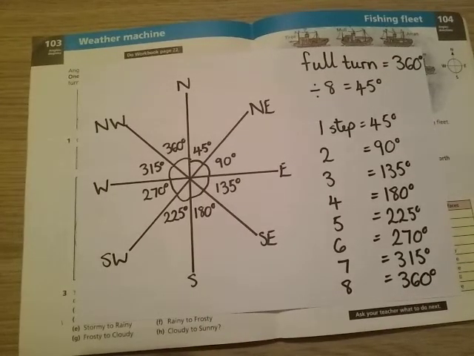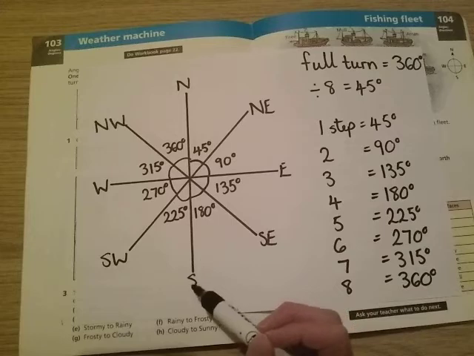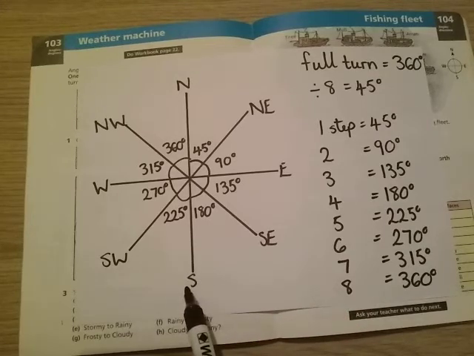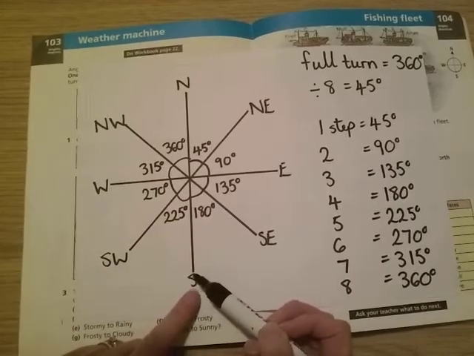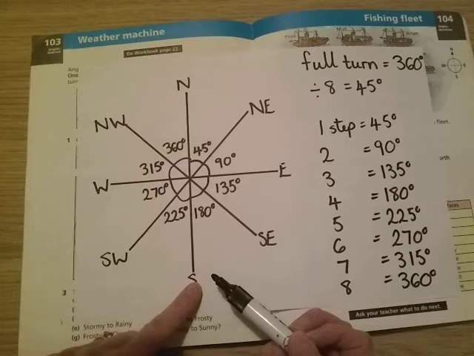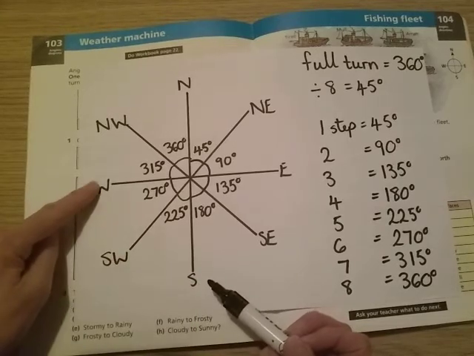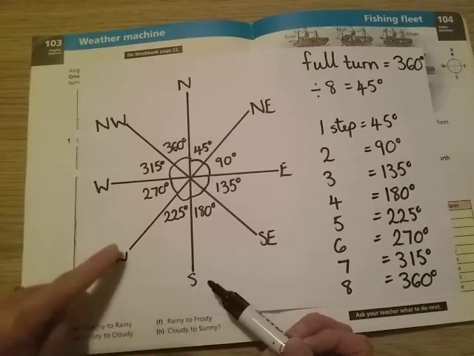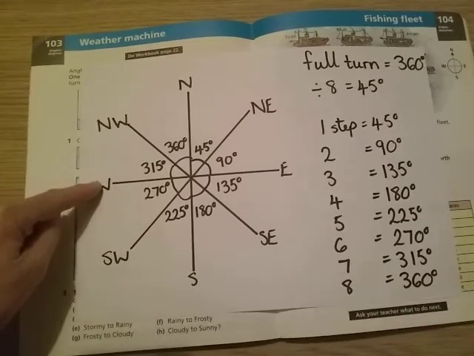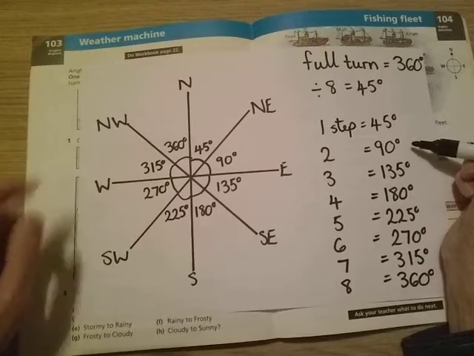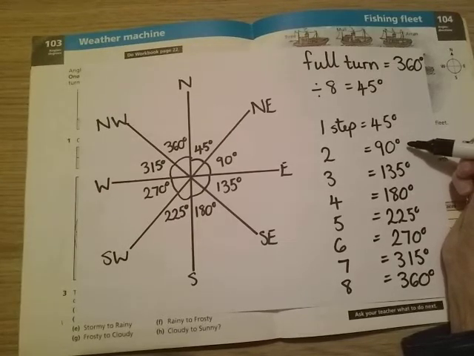So if I was to start in a different place, so what if I started at south and I wanted to go around clockwise round to west? Well, if I start at south and I go round to west, I'm going 1, 2 steps. So south to west, I'm taking 2 steps around my compass, and 2 steps is the equivalent of 90 degrees.